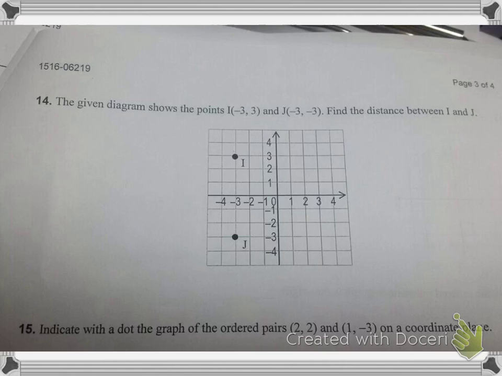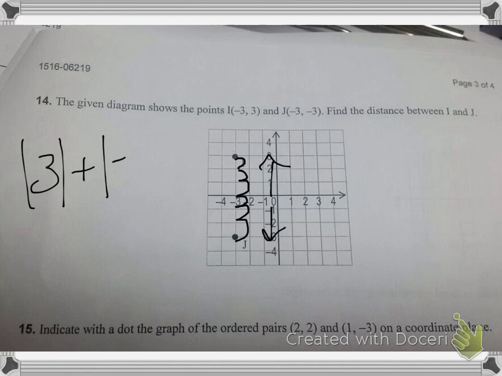So for number 14, we're given a diagram. We have points I and point J, and they want us to find the distance between I and J. So, of course, the easiest way is just to go ahead and count how many spaces we're going to have. 1, 2, 3, 4, 5, 6. So there are going to be 6 spaces. This one is 3 above. That one's 3 below. So the absolute value of 3 plus the absolute value of -3, remember that equals 3 plus 3, it's always positive, equals 6 spaces.